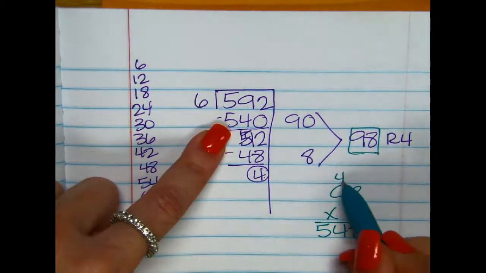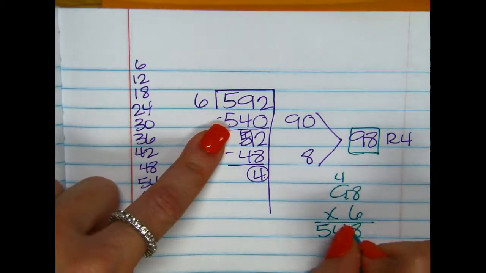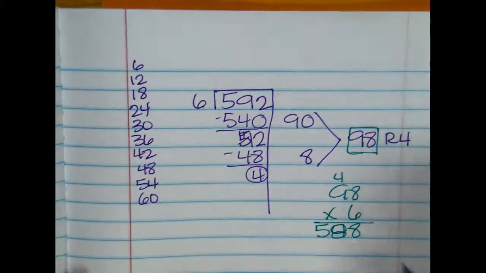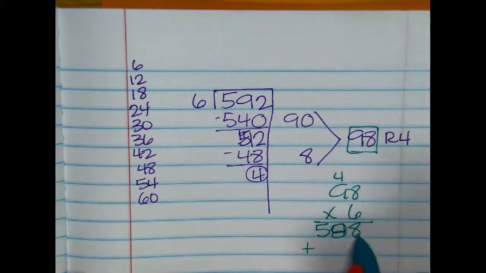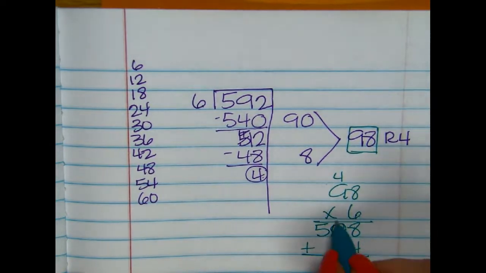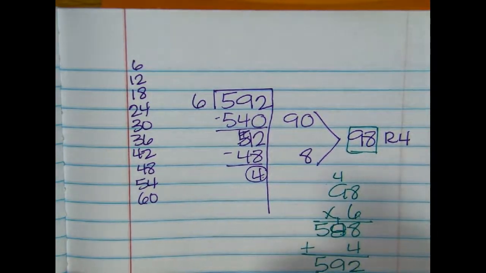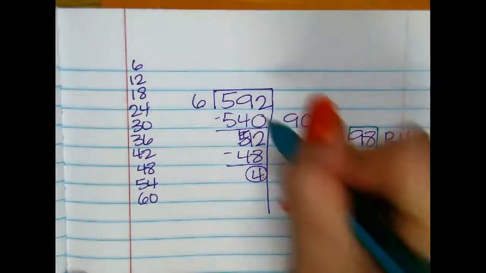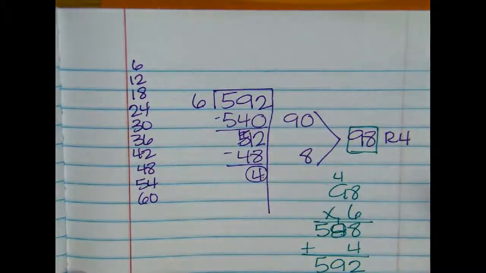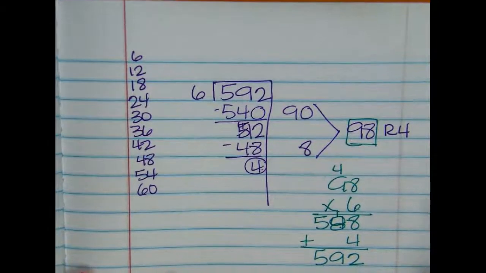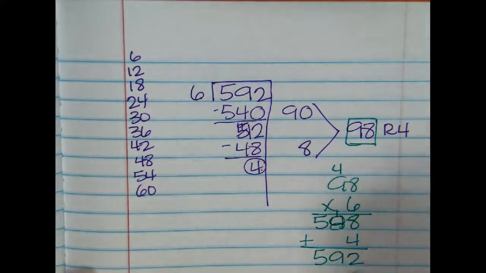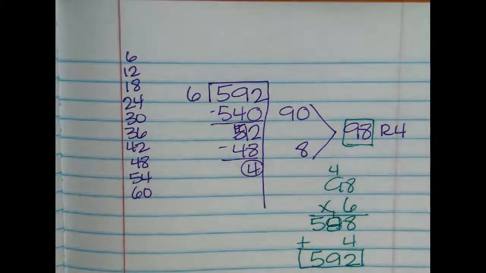My goodness, look what I did. 54 plus 4 is 58. Made a mistake. So let's add the 4 back and see what happens. So 8 plus 4 is 12. 8, 9. If we end up with the same dividend that we came up here, our original number is the same, then we're good to go. Great, we did. That's our lesson for today.